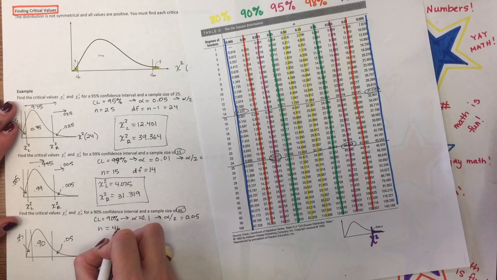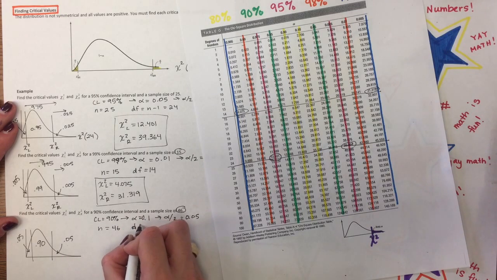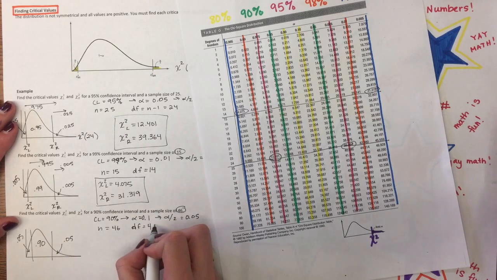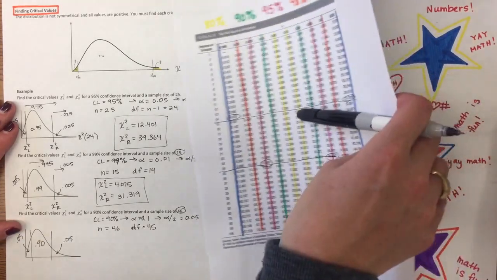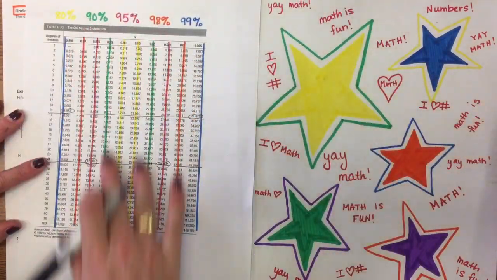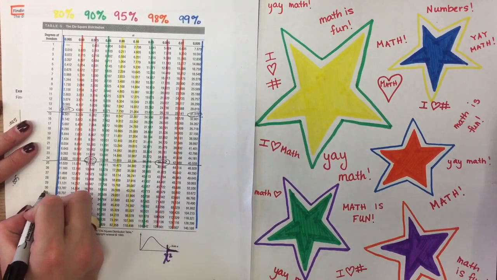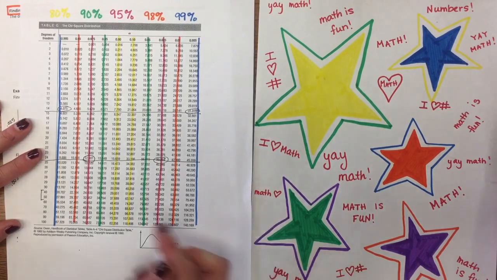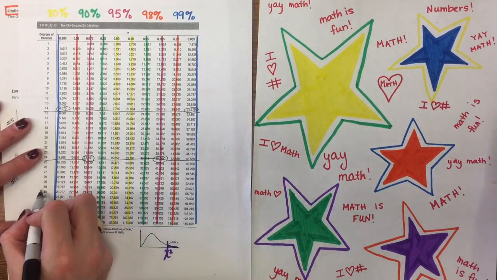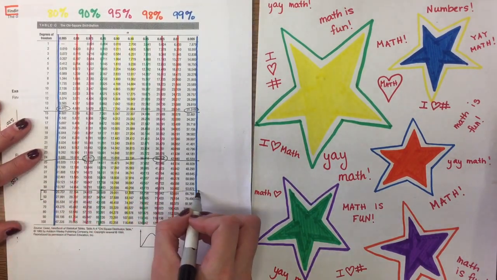My n is 46, so my degrees of freedom is 45. Awesome. So now I'm going to go to my table, 90% confidence, I'm going to be in the green, and I want 45. My table has 40 and 50, but not 45. So what we're going to need to do is some interpolation.